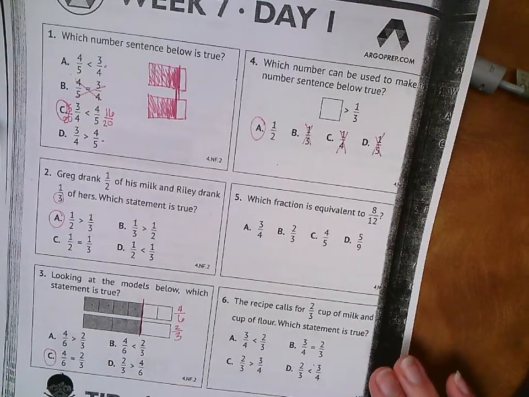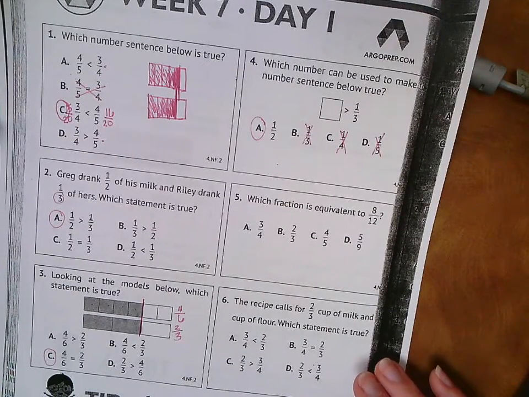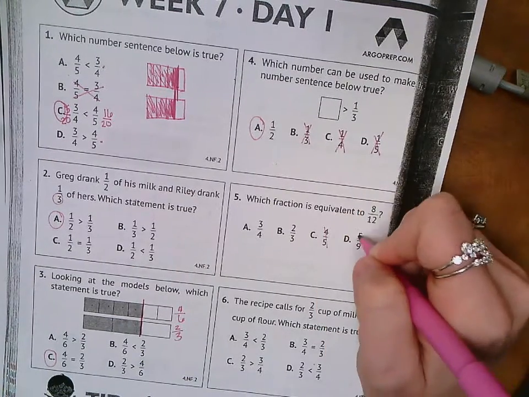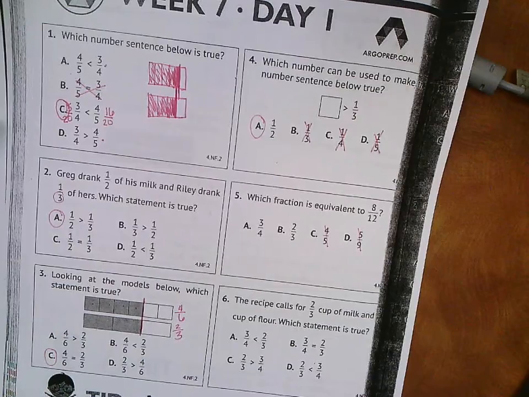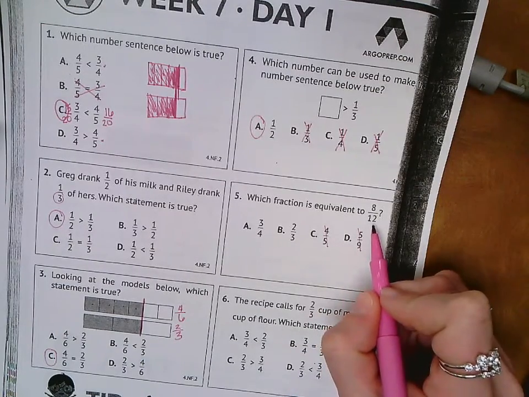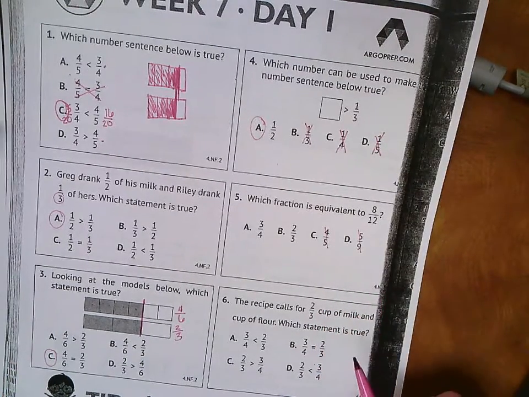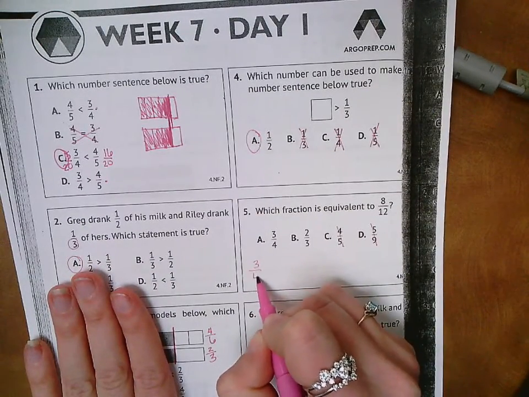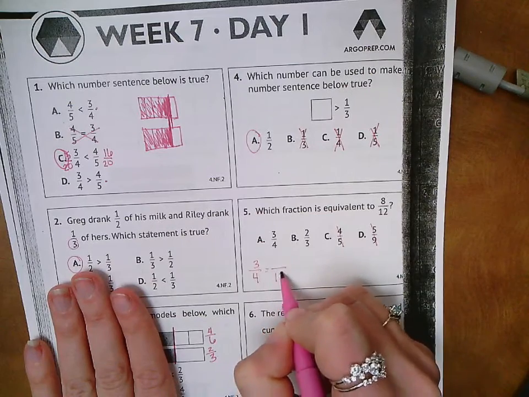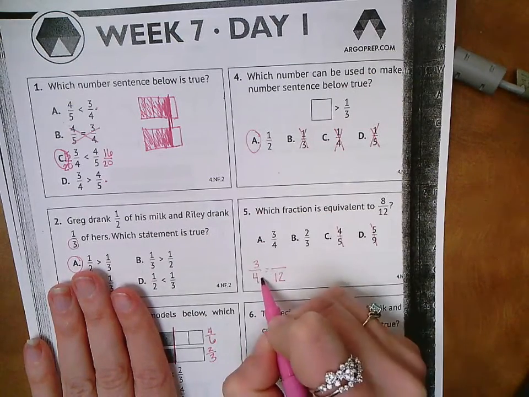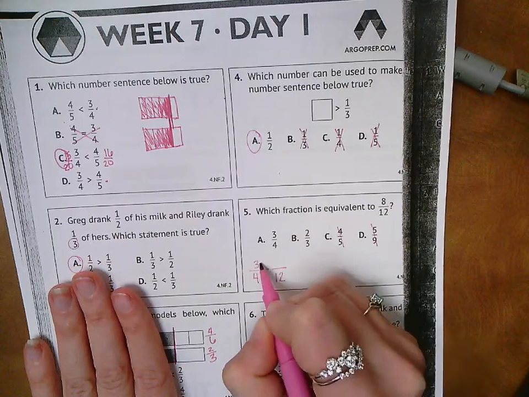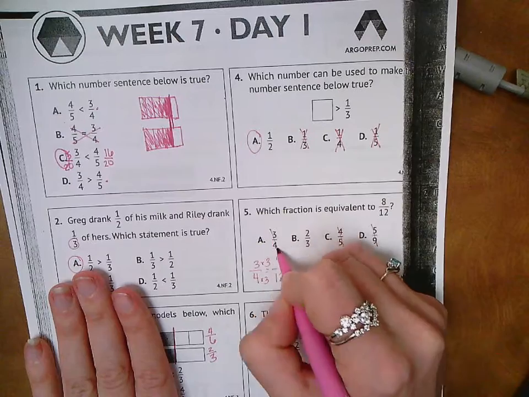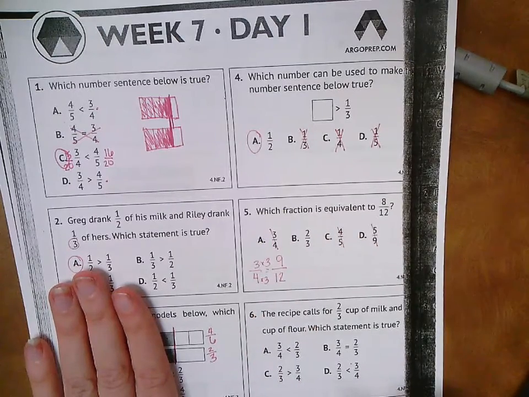Number 5, which fraction is equivalent to 8/12? Well, I am going to cross off 4/5 and 5/9 right away because 5 can't go to 12 and 9 can't go to 12. So I'm going to look at these two. If I have 3/4 and I want to go to 12ths, I know 4 times 3 is 12, so 3 times 3 is 9. 9/12 is not equivalent to 8/12, so that doesn't work.